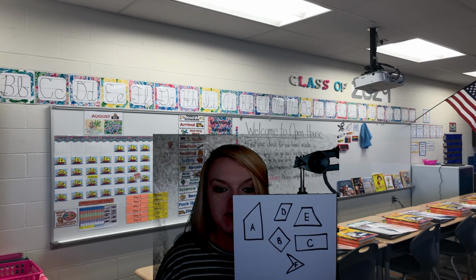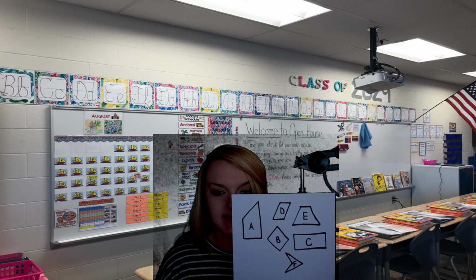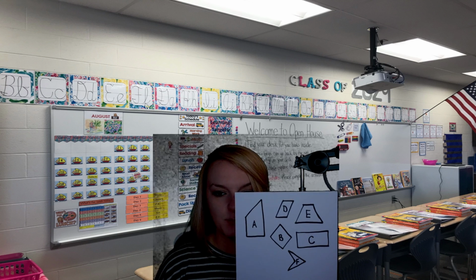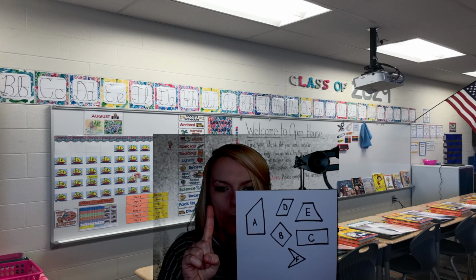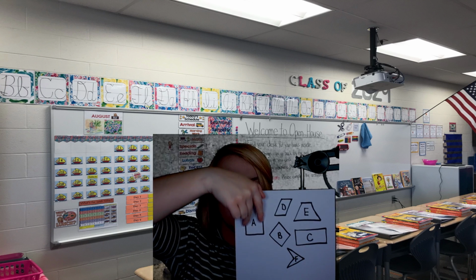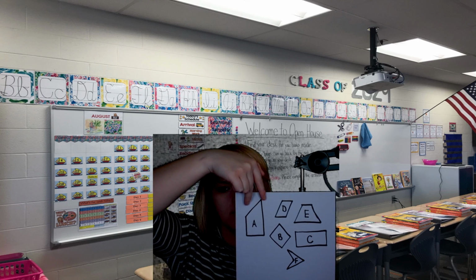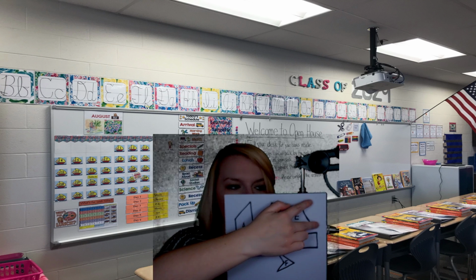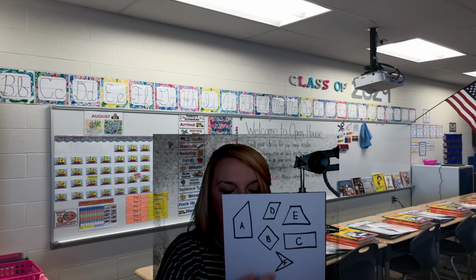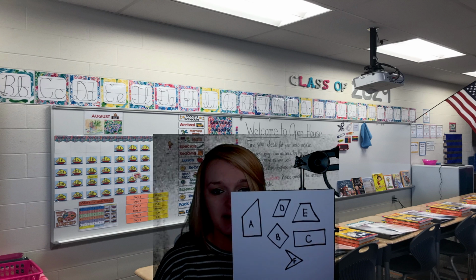The sets that have 2 parallel sides, we have D has 2 sets of parallel sides, the top and the bottom and the sides. B and C. A only has 1 set of parallel sides. Okay, these are parallel. E has 1 set of parallel sides. F has no parallel sides.